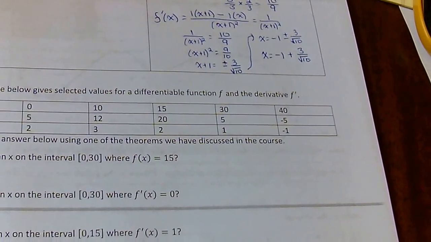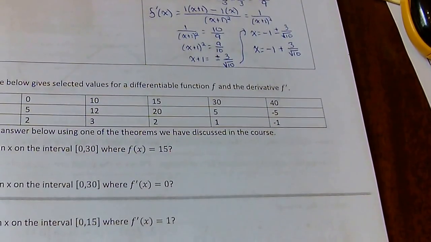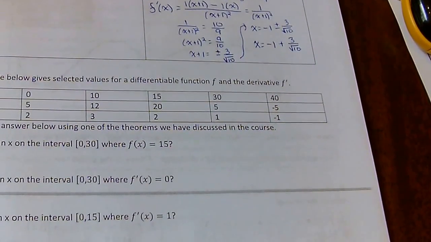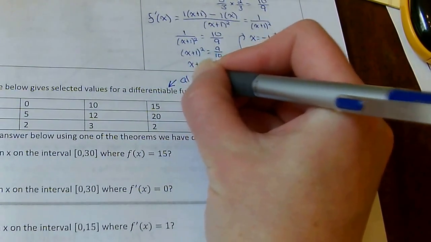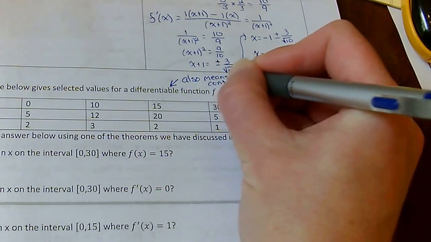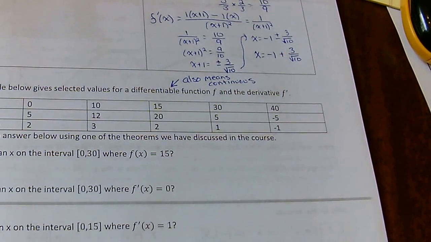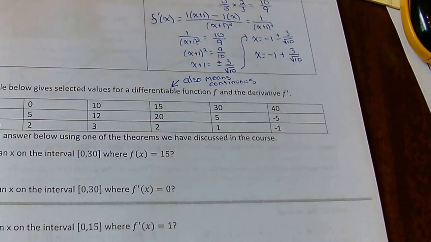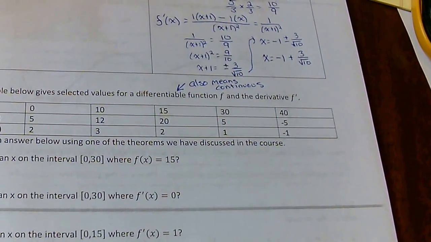Next, the table below gives selected values for a differentiable function, f, and the derivative f prime. Now remember, if it is differentiable, that also means it is continuous. So I like to make a note: also means continuous. Because to make sure you use these rules right, you have to say first, before you can use these theorems, that it is continuous and differentiable. Well, for the first one, you only have to say it's continuous. But let's see what we have.